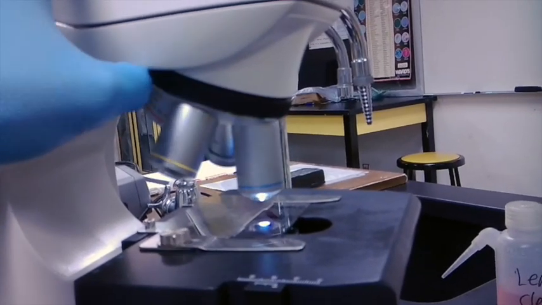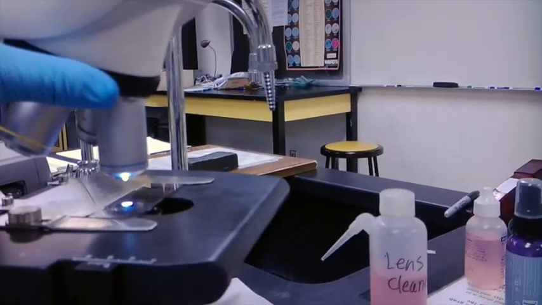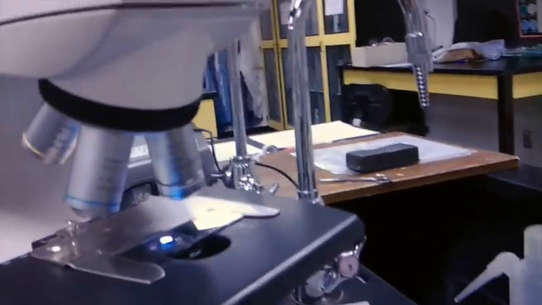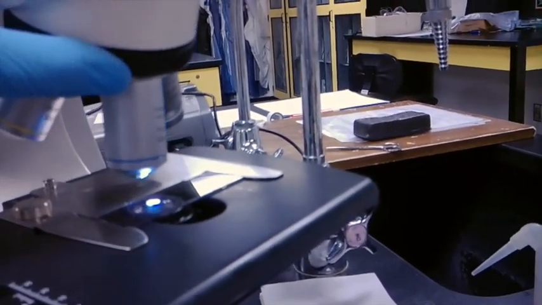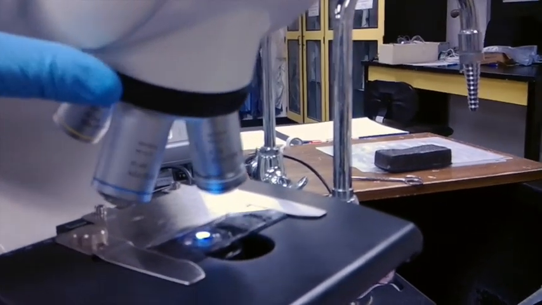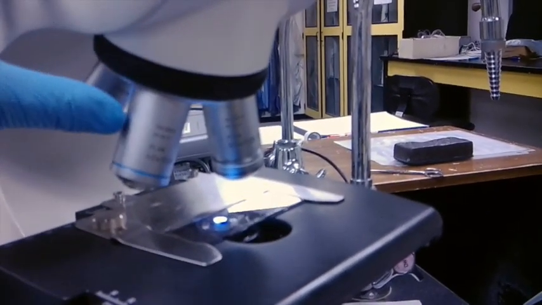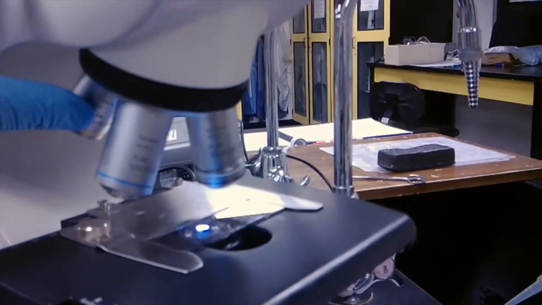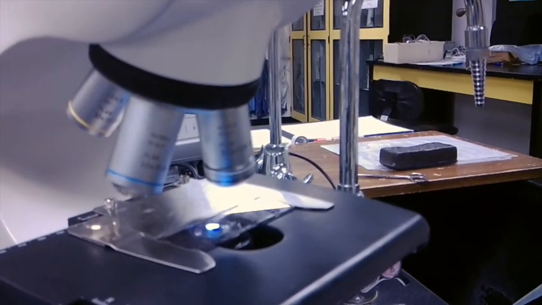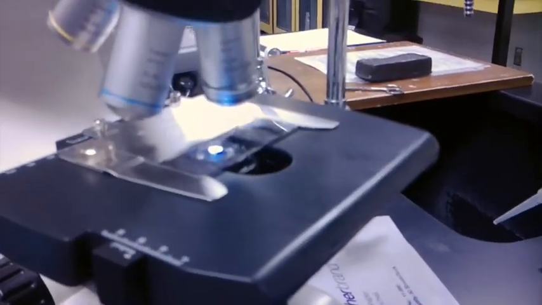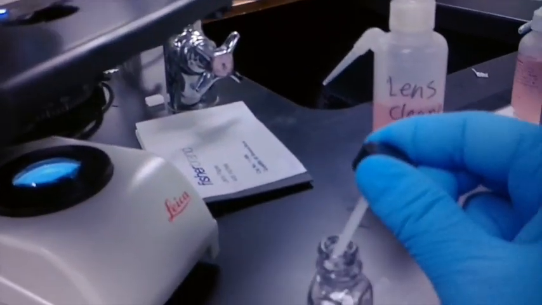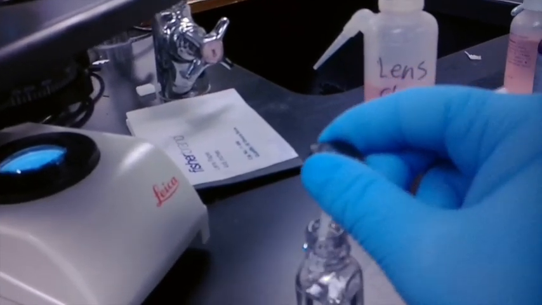So once we have our sample fully in focus, then we also have the time to apply the oil. When you're applying oil, what you need to do is first your sample's in focus on 40x, then you move a half stop between your 40x objective and your 100x objective, and you apply oil. To apply the oil, simply get your oil dropper, and only a small amount of oil is needed.